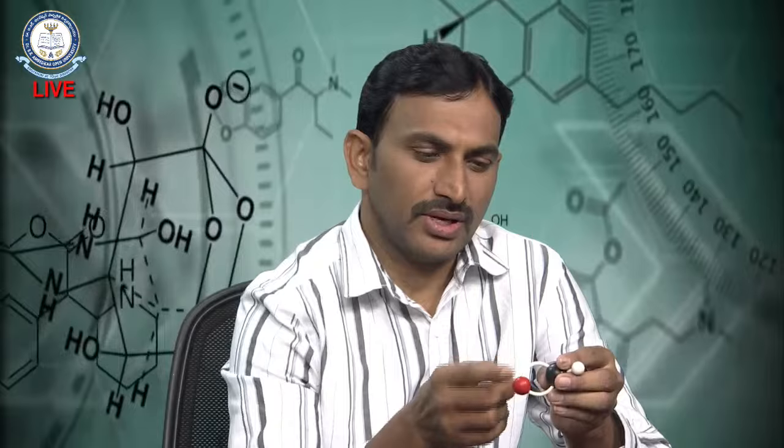So, when this particular acetone is treated with methyl magnesium halide, this methyl group is substituted on this; it adds on this particular carbonyl group, and we get the product, which is the tetrahedral compound having this kind of configuration.